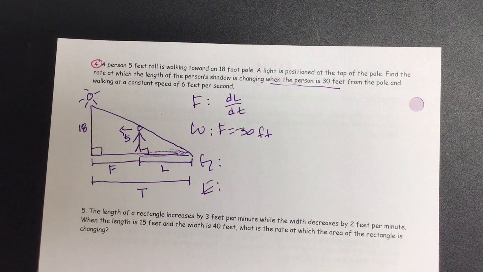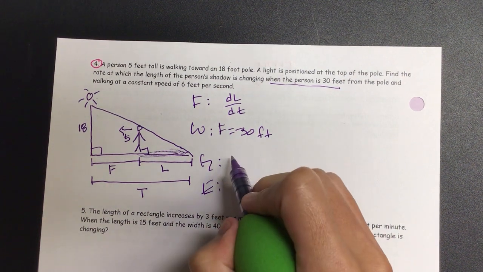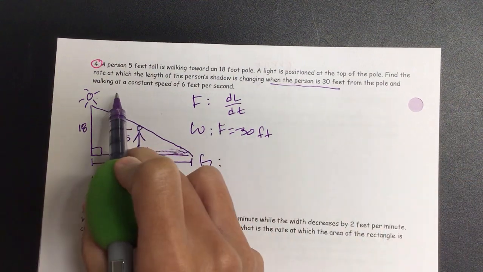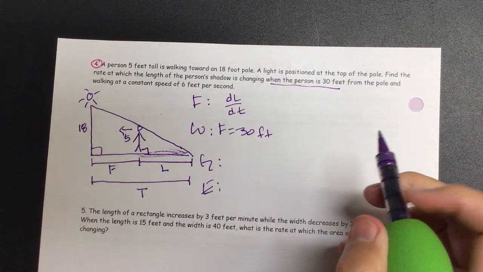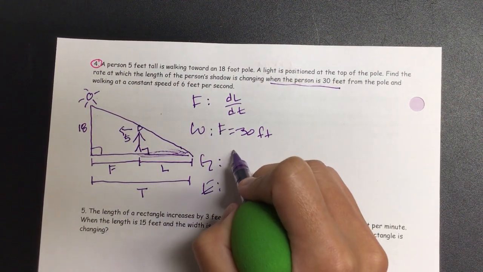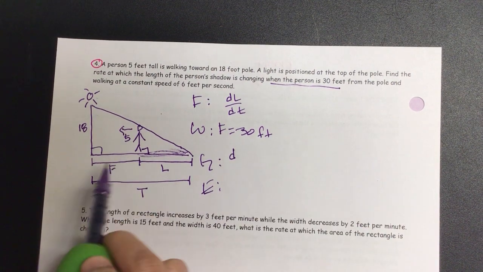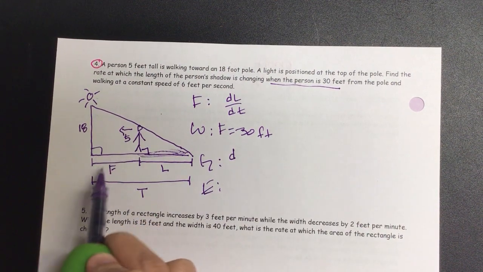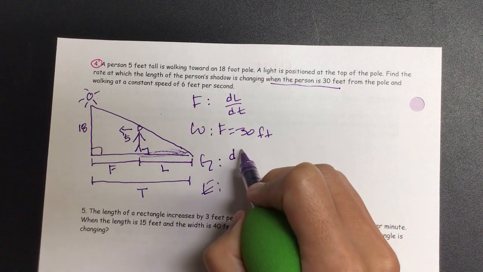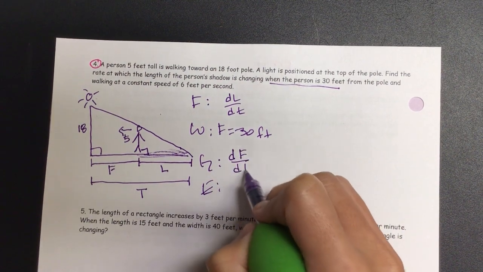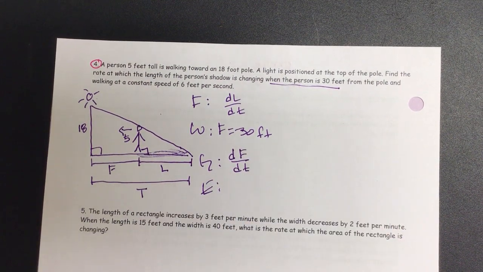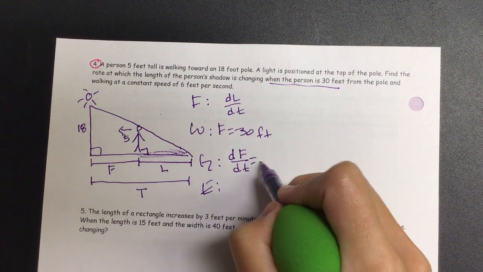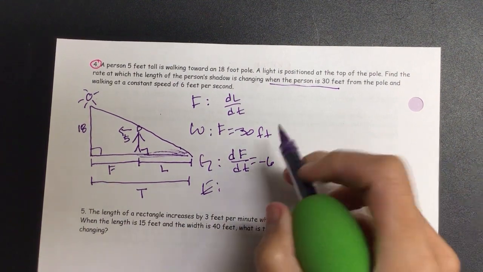What given rate do I have? The walking at a constant speed of 6 feet per second. So we're looking at the person going towards the pole, and that's going to be the F value, dF over dT. As we walk closer and closer, is it getting bigger or smaller? It's getting smaller. So can we anticipate that's going to be a negative value? It's getting smaller.